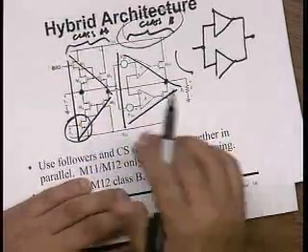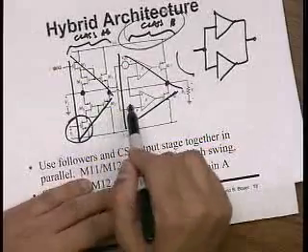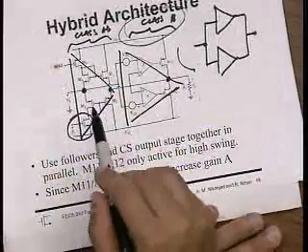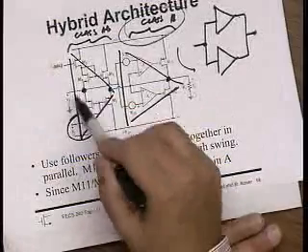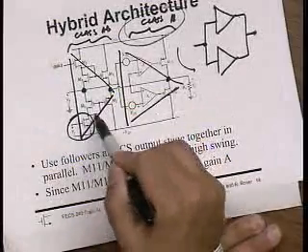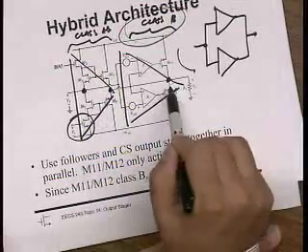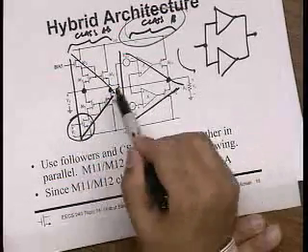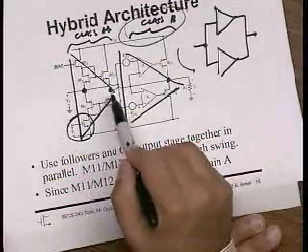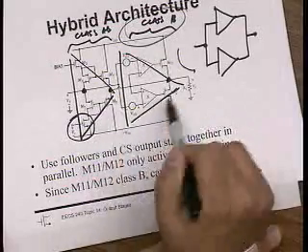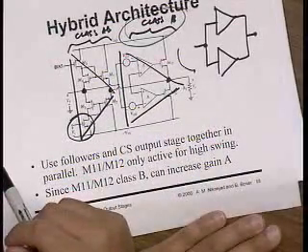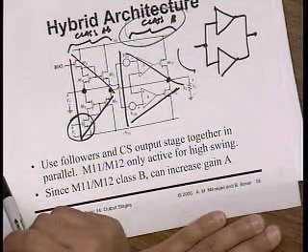So there are multiple ways of doing this, but the way they've done it is they drive this stage with a regular transistor like we talked about before, and then take the output of this stage, because this is a perfect follower with no gain, and drive also this stage. So that's one way of doing it.